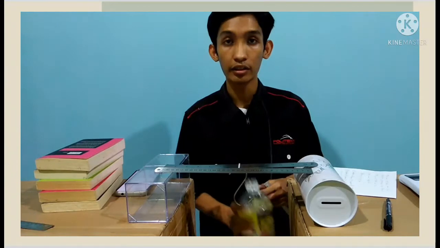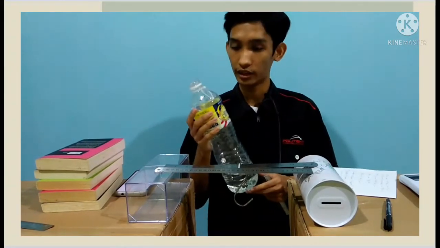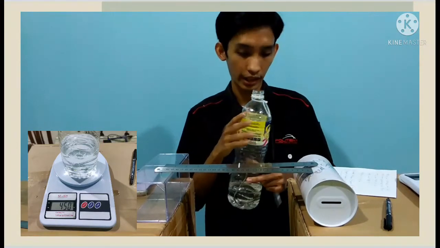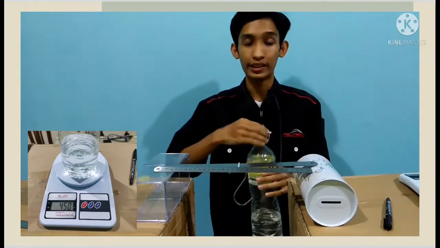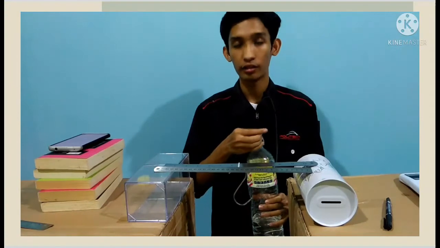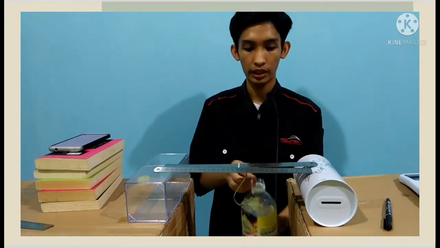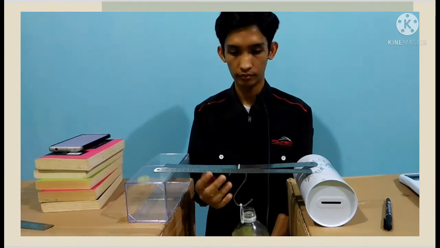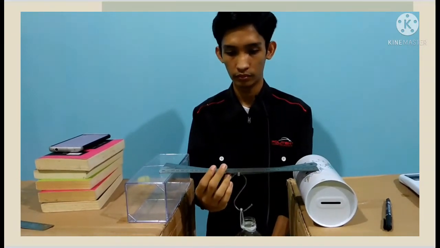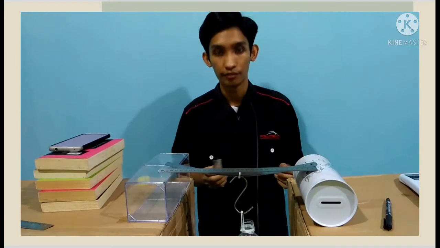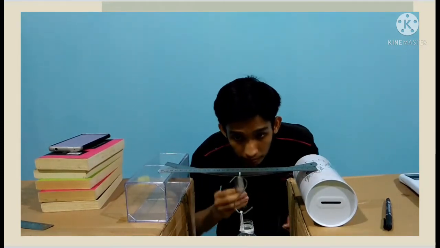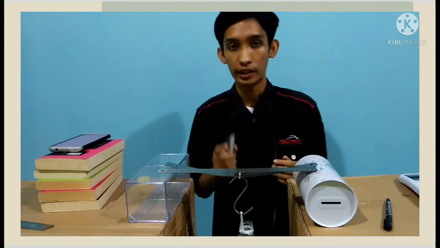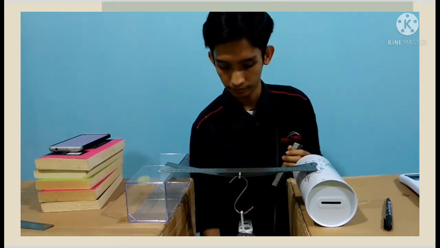Next, increase to the third load. The third load is 450 gram. Then, place the third load, that is 450 gram, into the middle of the beam and measure the deflection using the ruler. The deflection for the third load is 16 mm.